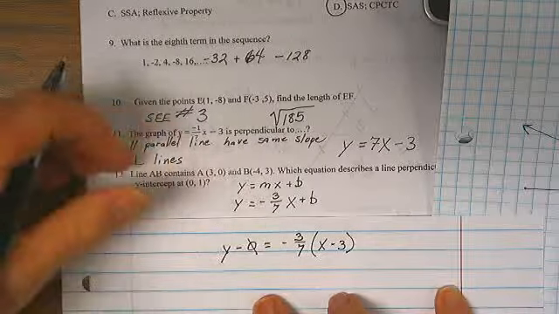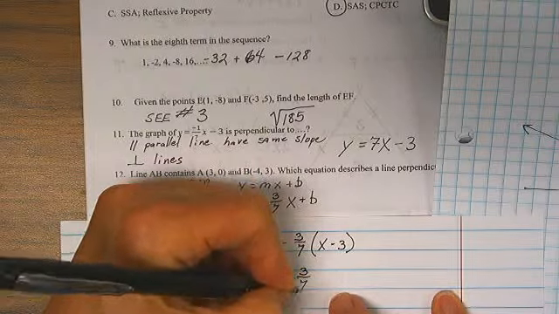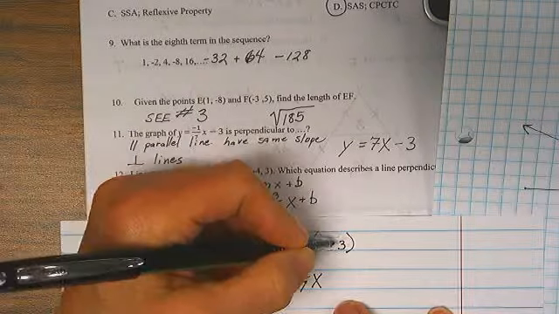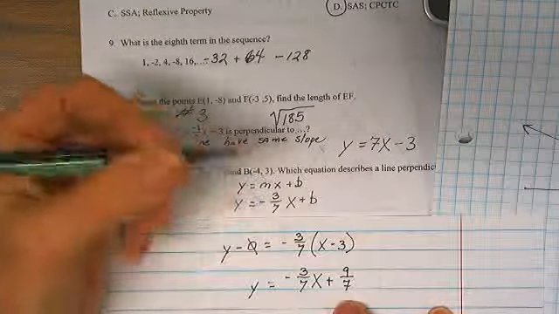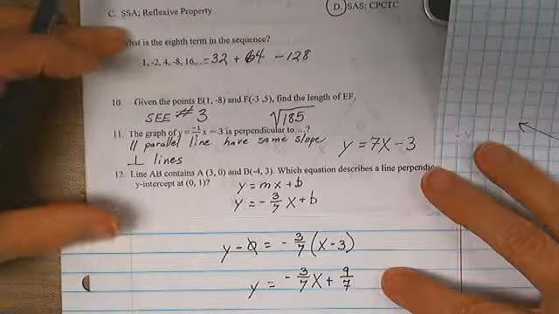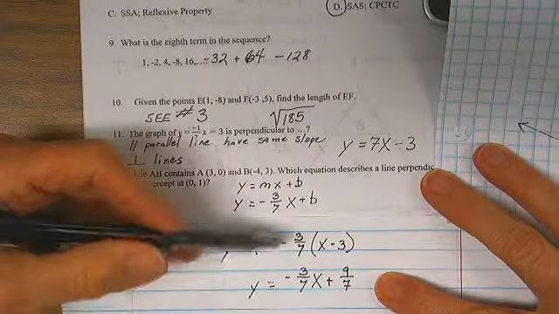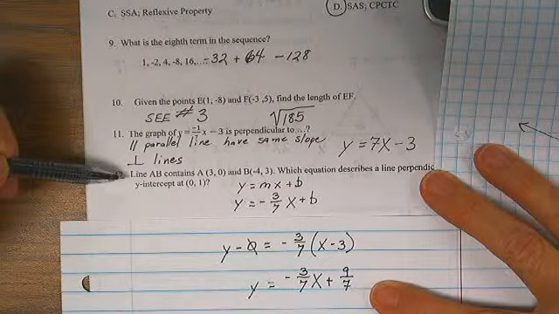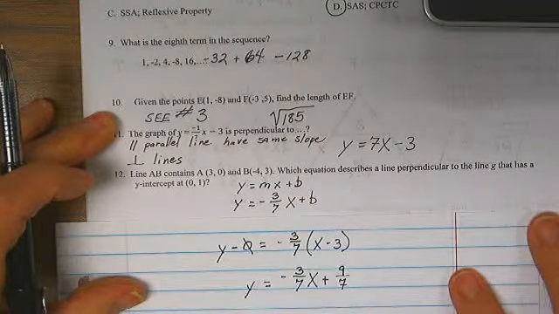Continuing, y equals -3/7 x. Negative 3/7 times negative 3 is positive 9/7. This is my y-intercept. So this is my original line. I did not need to find the equation of line AB, but it's good practice to do that, to make sure we know, no matter what, how to calculate the equation of a line.